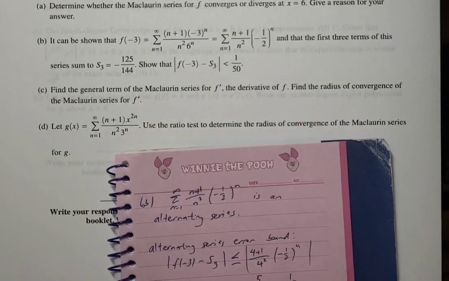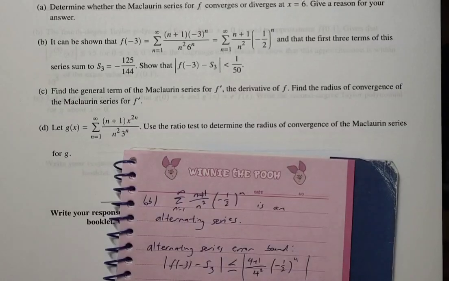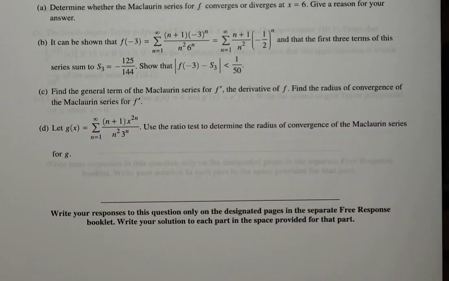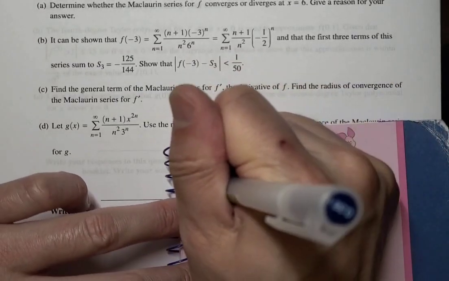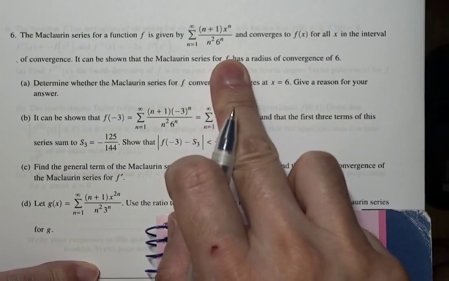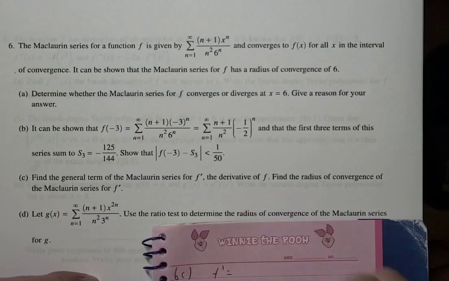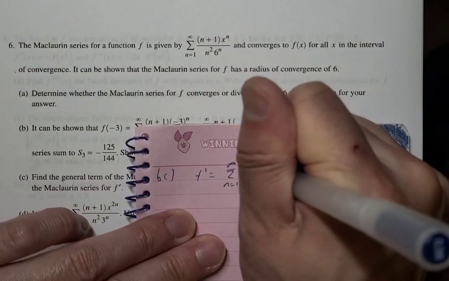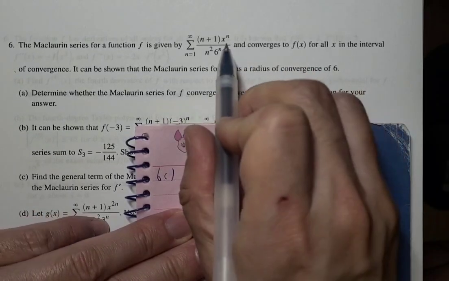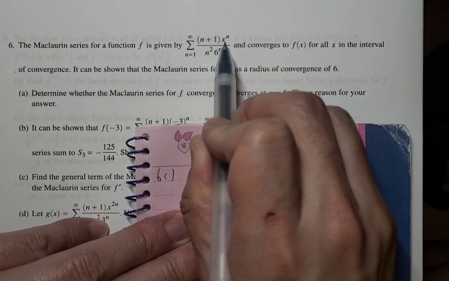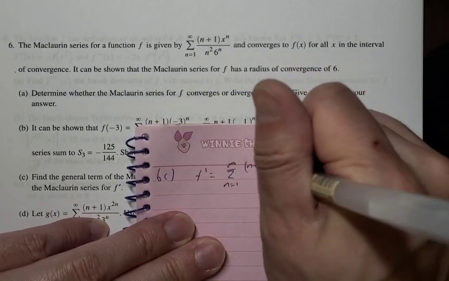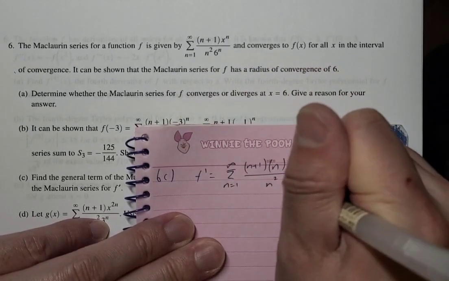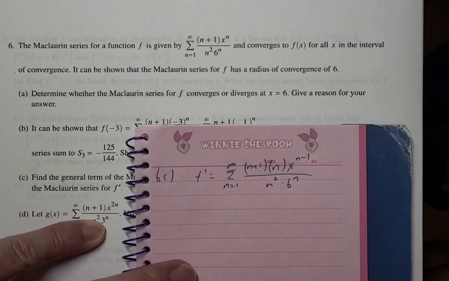C. Find the general term of the Maclaurin series of f prime, the derivative of f. Find the radius of convergence of the Maclaurin series of f prime. This is very easy. We can differentiate and integrate power series. Remember that. So we just use the power rule here. F prime is the summation as n goes from 1 to infinity of n plus 1. We're differentiating with respect to x. This is the only term with x. Everything else is like a constant. So it becomes n x to the n minus 1 all over n squared times 6 to the n. This should be good enough.